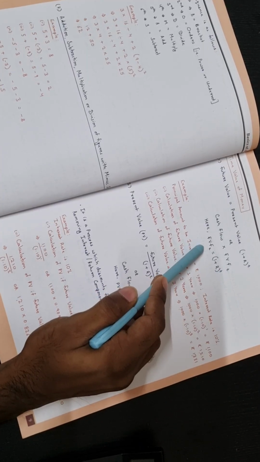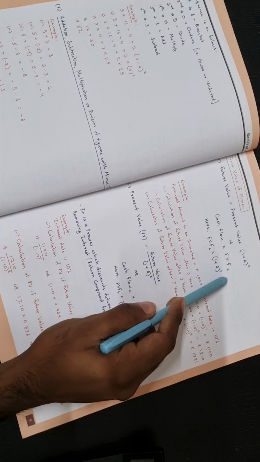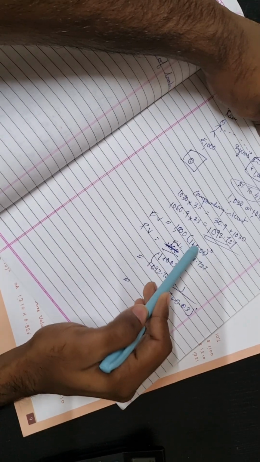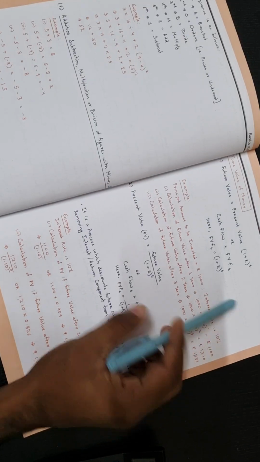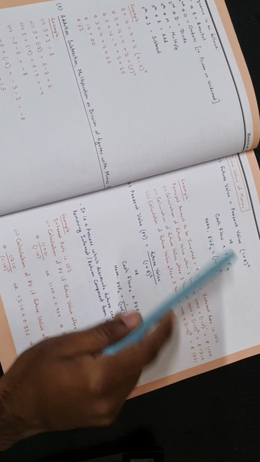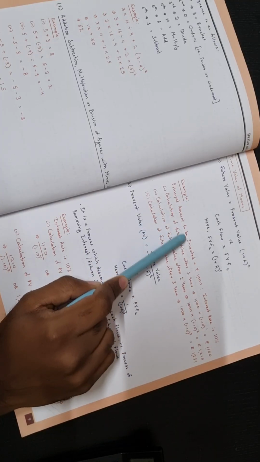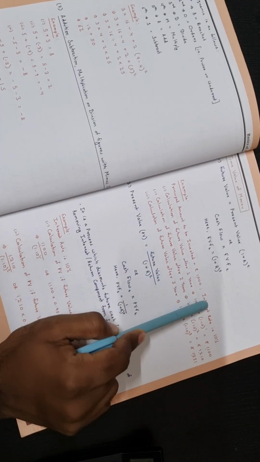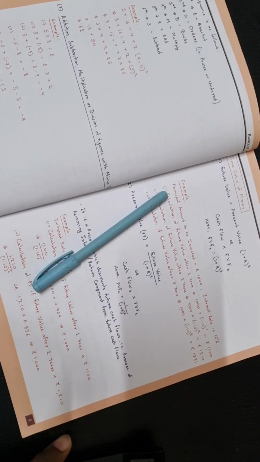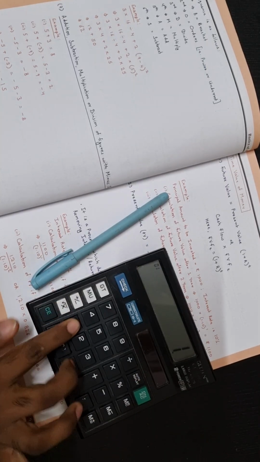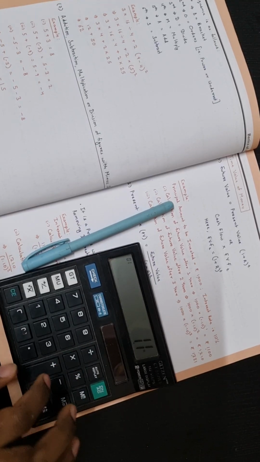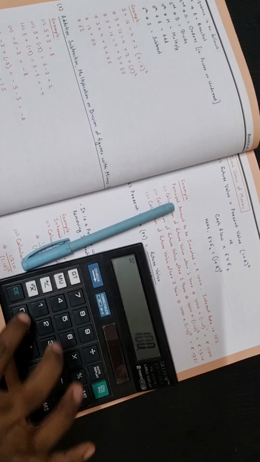Future value factor is (1 plus R) raised to T. He has given an example here: if the principal amount to be invested is 1000 and the interest rate is 10%, what is the future value after 1 year? 1.1 into 1000, 1100.